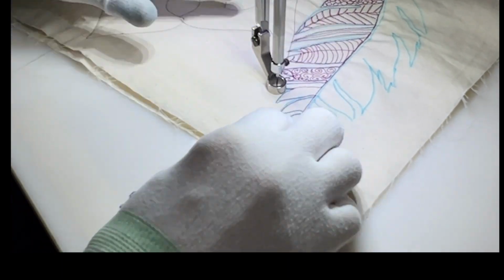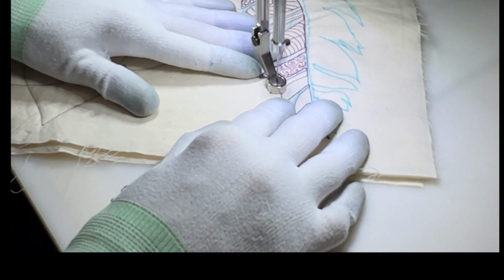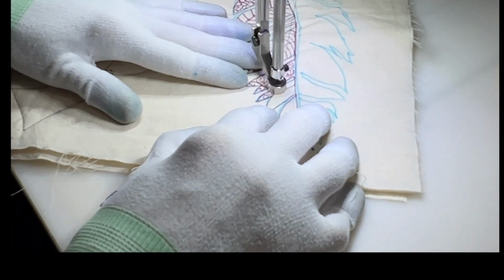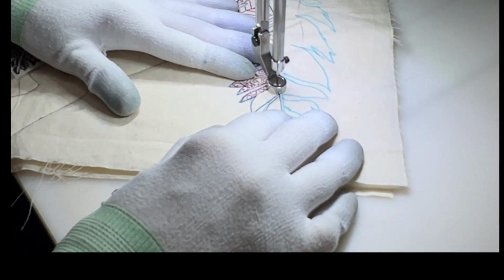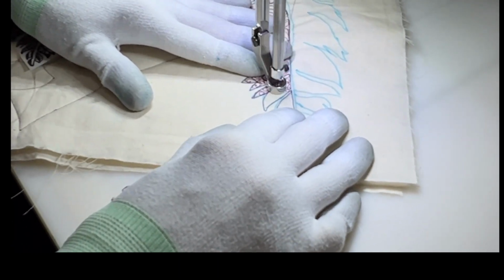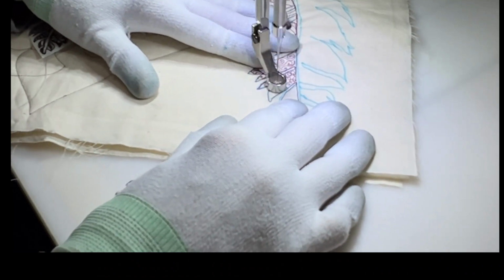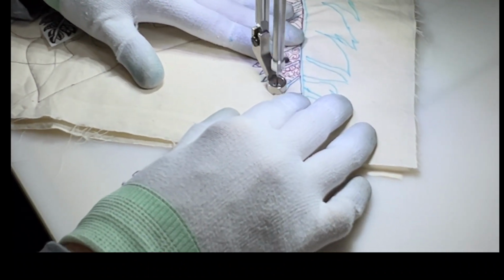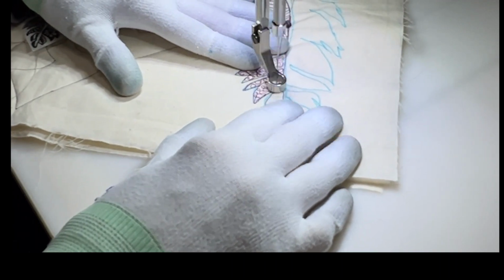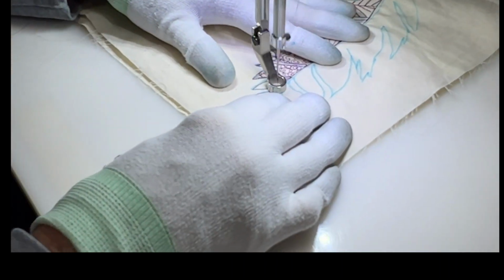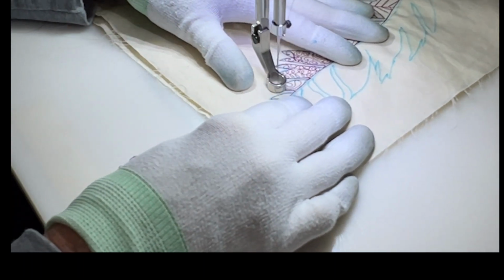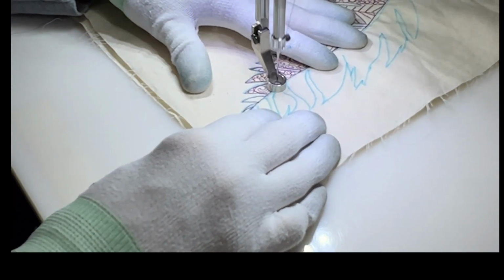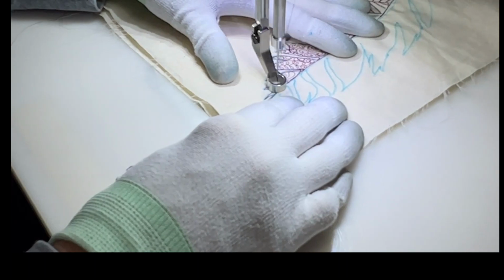Now for the next one, I split it into two different parts and just tried some little loops in half of it. And then in the other side of that feather, I did a very small wishbone. These feathers are getting a lot smaller, so I'm trying to figure out what to do. So this one I just did one big swirl with some lines going around it. Time to come back down the other side.